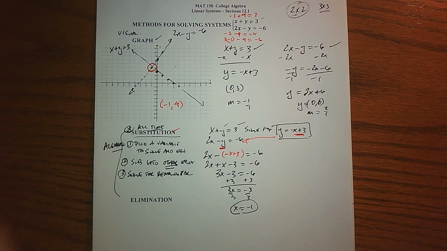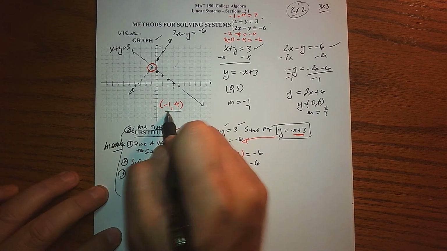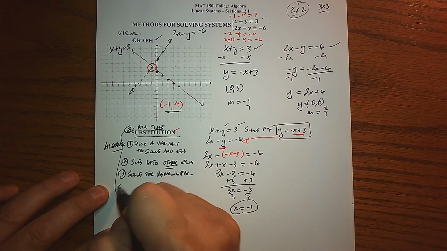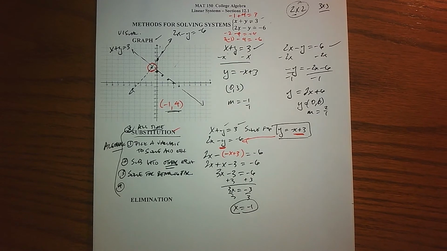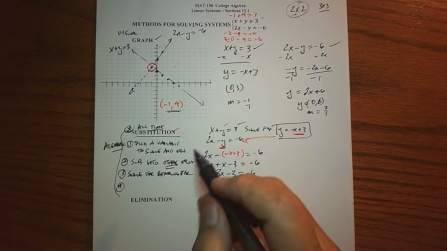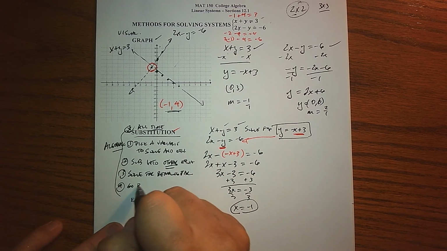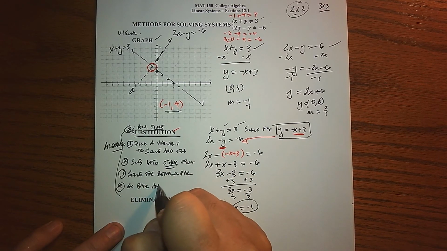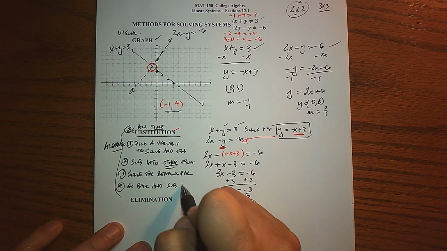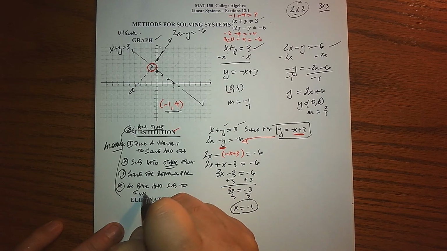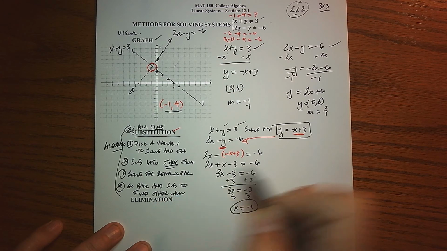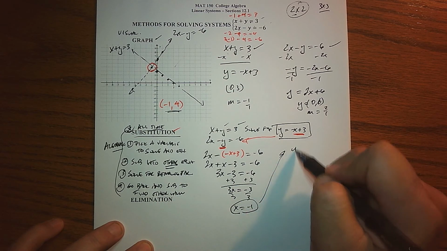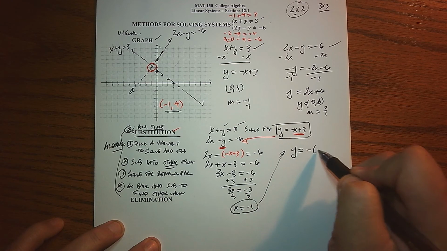But we're only halfway done, because we're expecting an ordered pair. So our fourth step is to take the value that we just found and go back and find the other value. Go back and sub to find the other value. So I'm going to come up here and replace that x with negative 1.